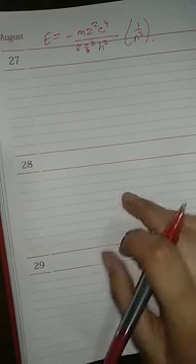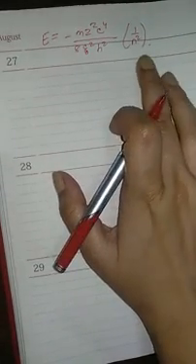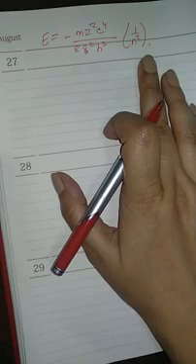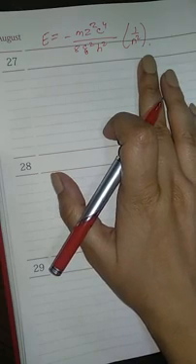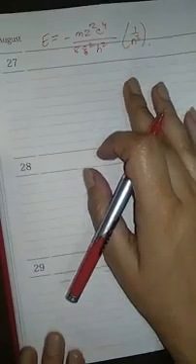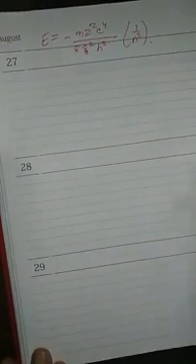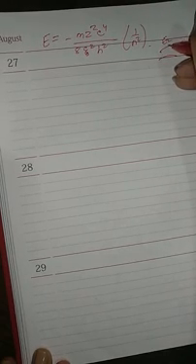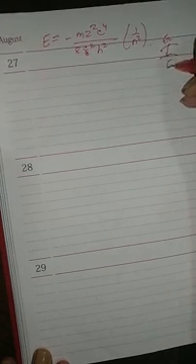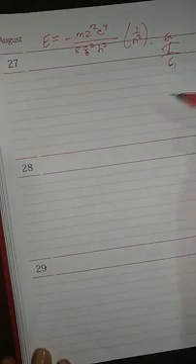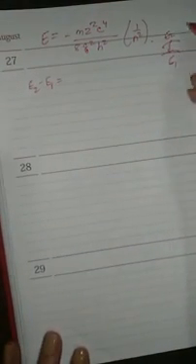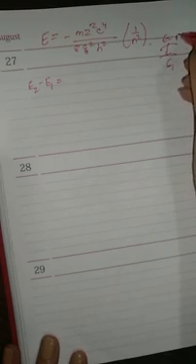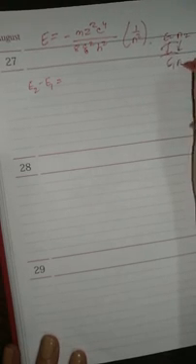So this is the energy of an electron in any nth orbit. Now suppose in an excited atom, an electron jumps from a higher orbit, E2, to a lower orbit, E1. Let us see what will be the difference of energy, that is E2 minus E1, if it jumps from the orbit n2 to the orbit n1.